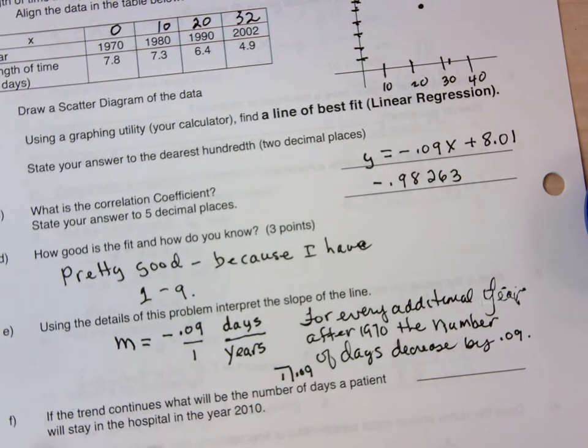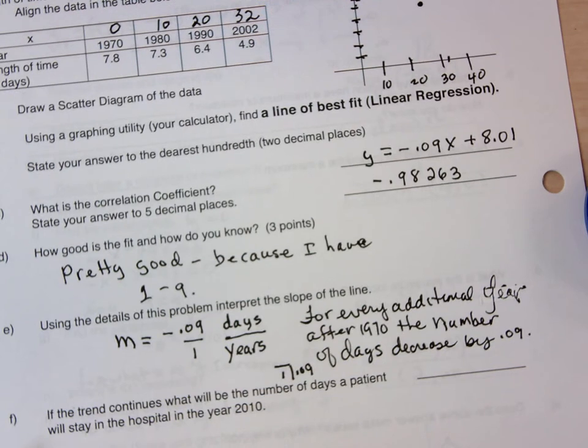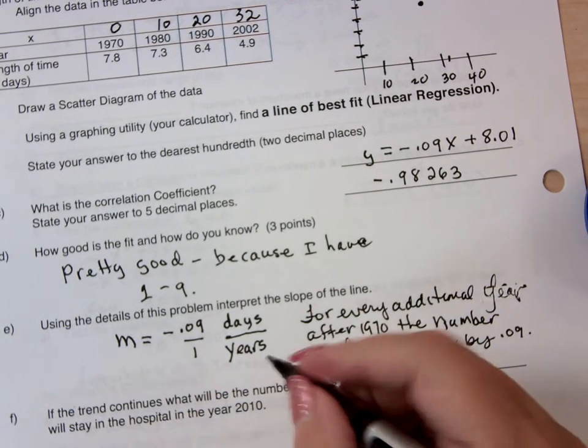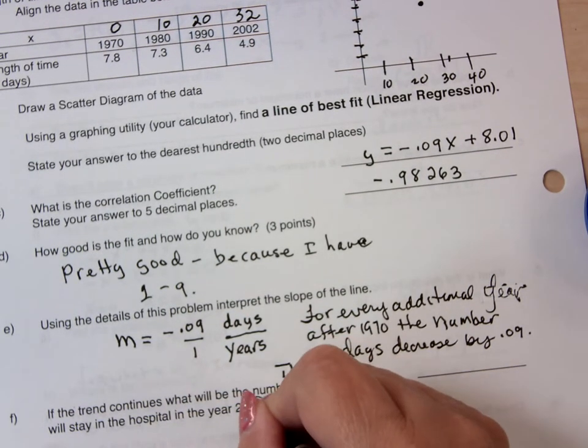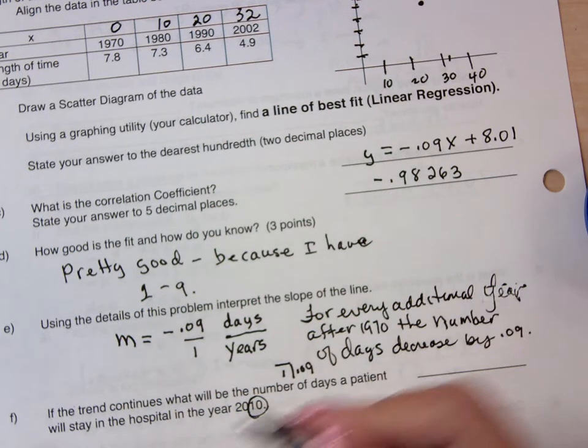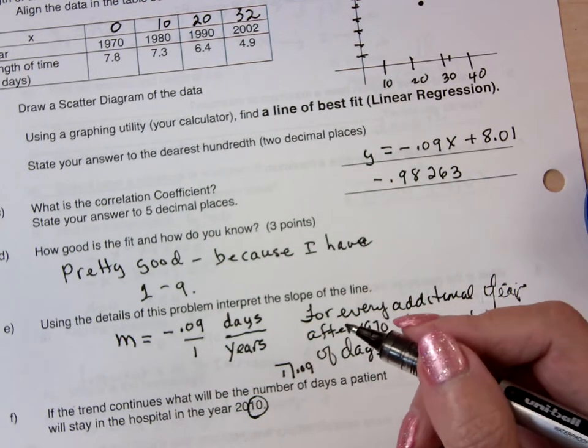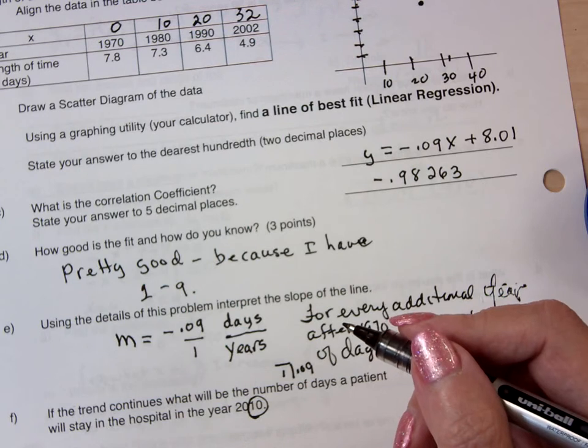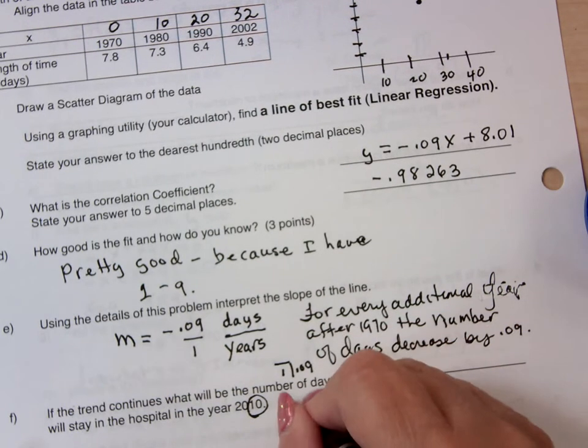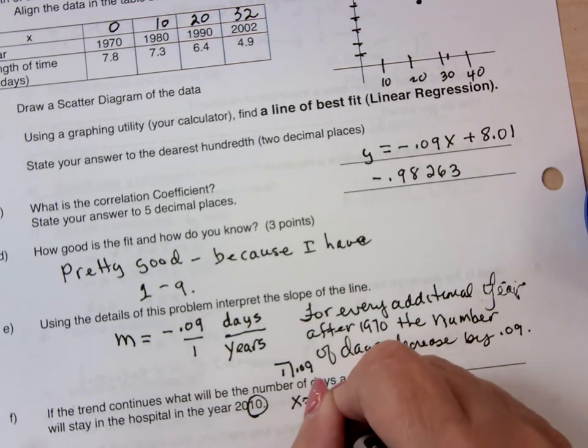If the trend continues, what will the number of days patients stay be in 2010? 2010 is how many years after 1970, and so x happens to be 40, so it's 40 years.